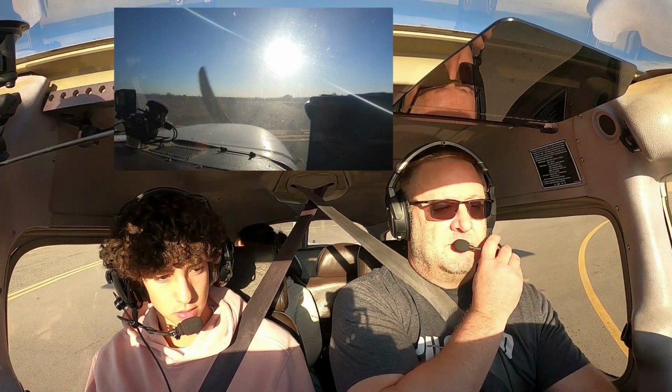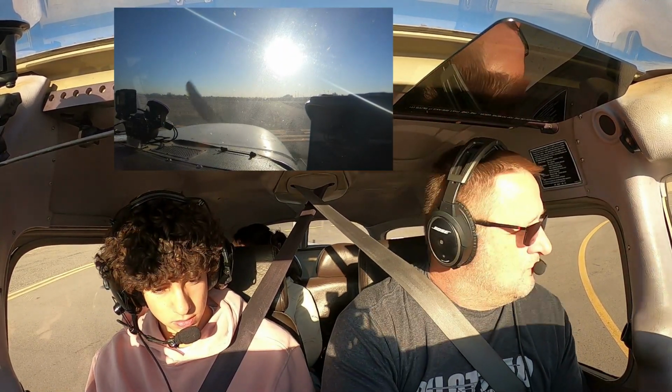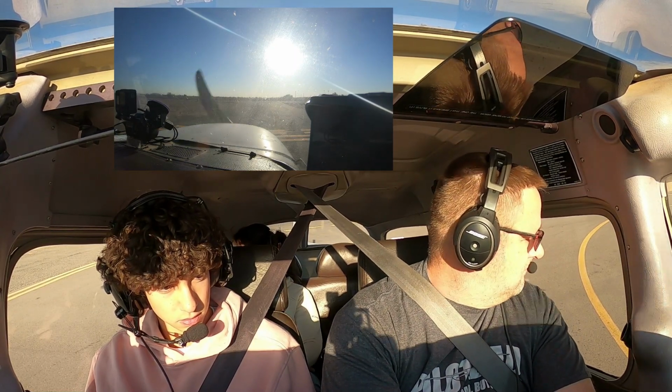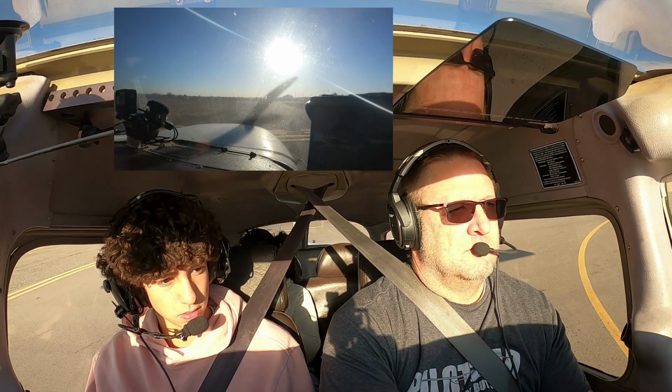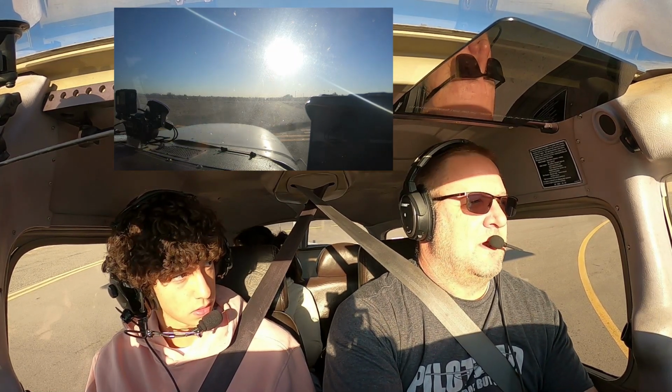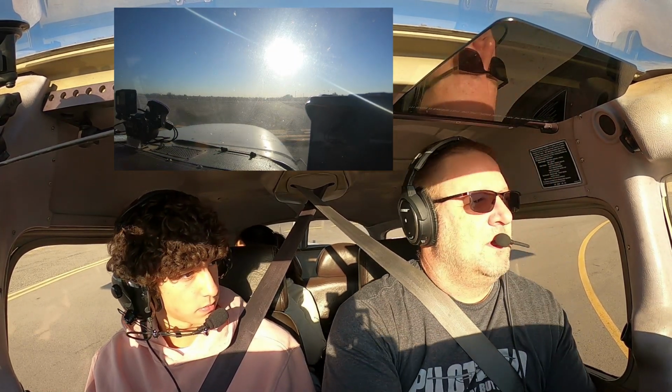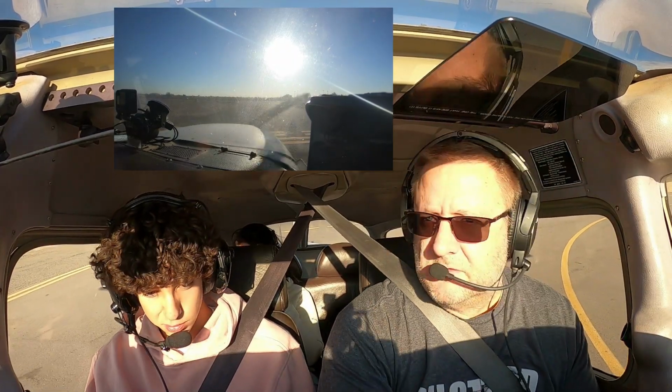Glendale Tower, Cessna 2157 Hotel, ready to go, runway 1. Cessna 2157 Hotel, Glendale Tower, right downwind departure is approved, runway 1, cleared for takeoff. Right downwind departure, and we are cleared for takeoff. Thank you very much, 57 Hotel.